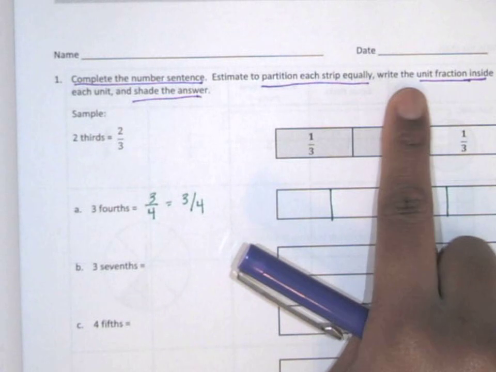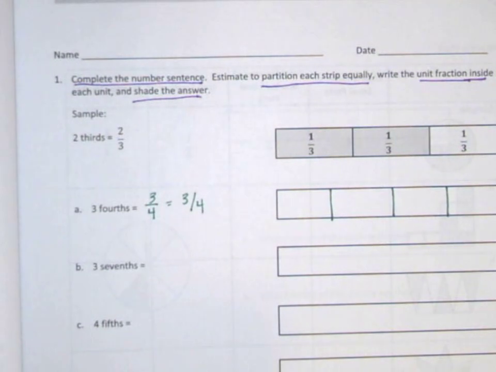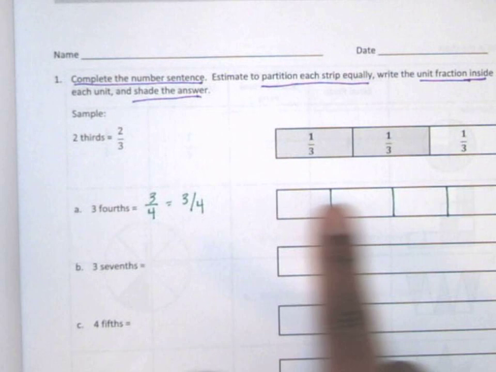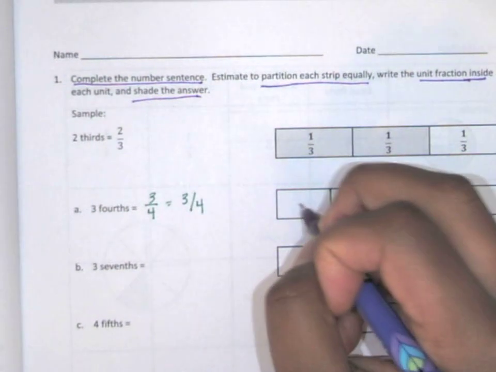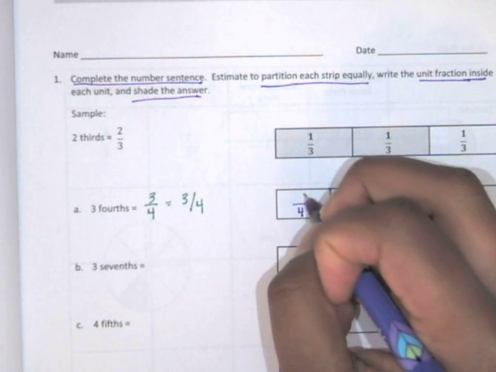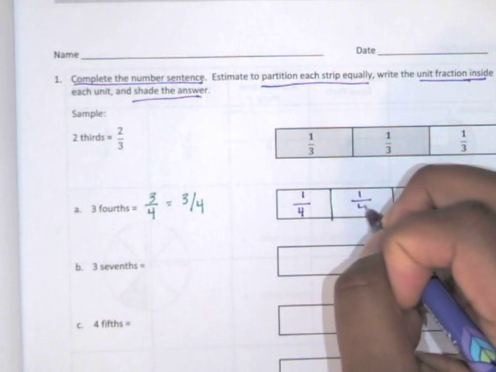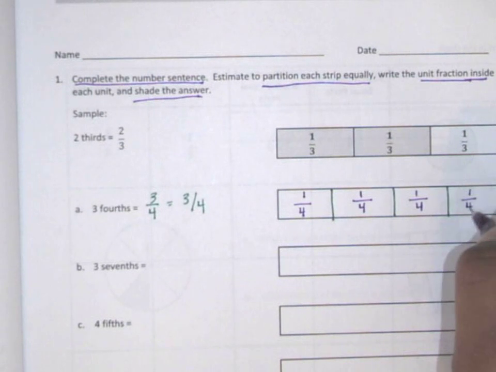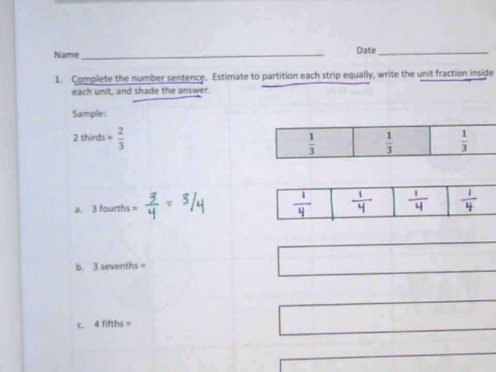Next, it says write the unit fraction inside each unit. So if I have 4 sections, I know that they're going to be fourths. So I have 1/4, that's 1/4, 1/4, 1/4, 1/4.